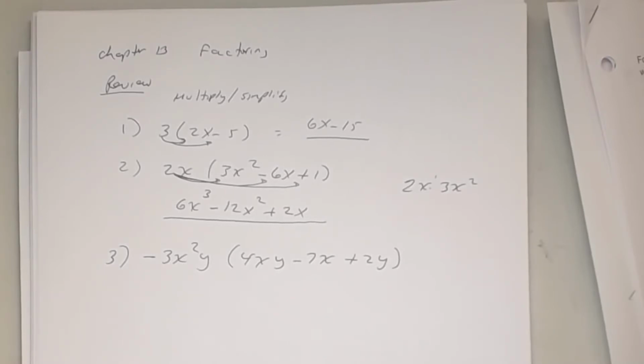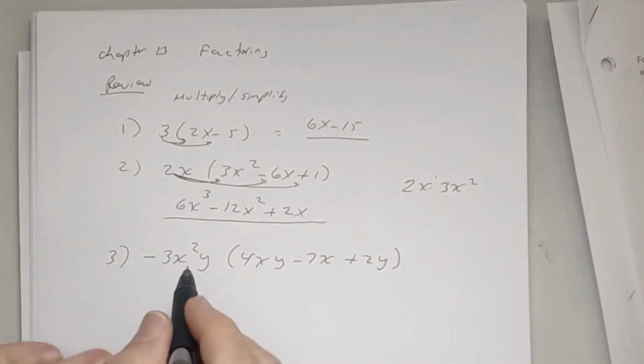All right. So if it says simplify, it means get rid of the parentheses. To get rid of the parentheses here, you're going to do what? Distribute. So you're going to multiply everything inside the parentheses by the term that's on the outside, the factor that's on the outside. Okay, so here we go.